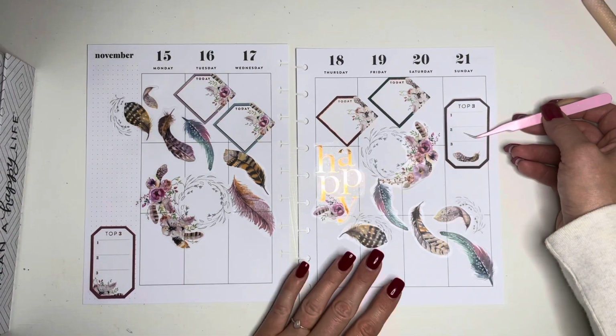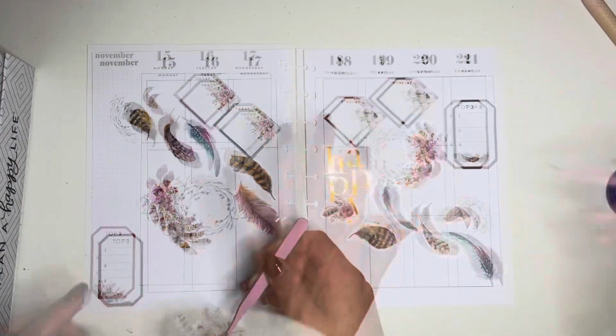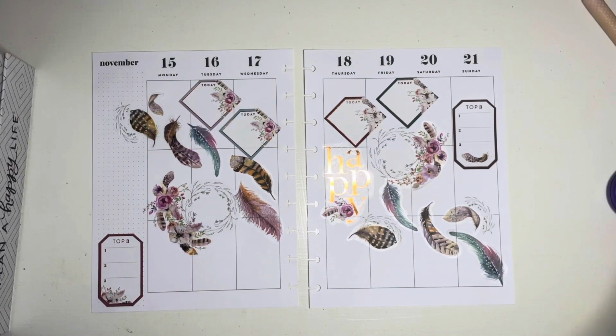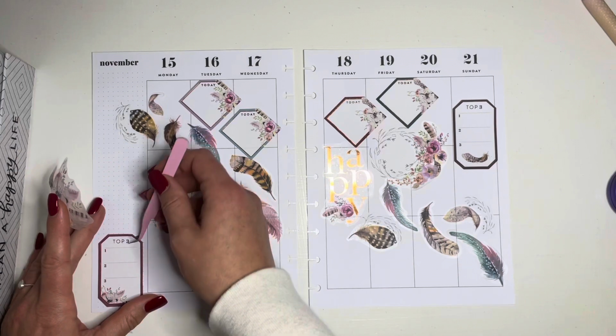So yeah. Well, my spread is almost done. I hope you guys have enjoyed watching. Actually, I'm going to add some florals. That's what I'm doing now.